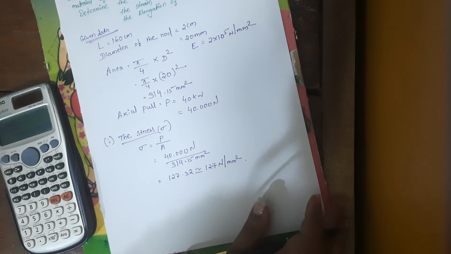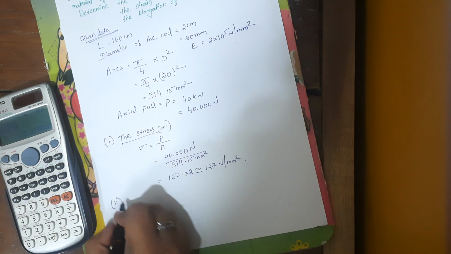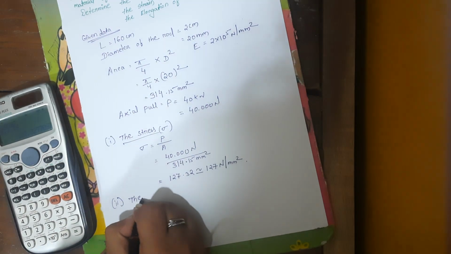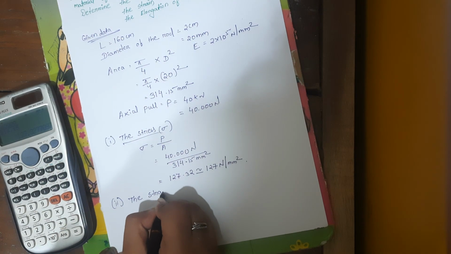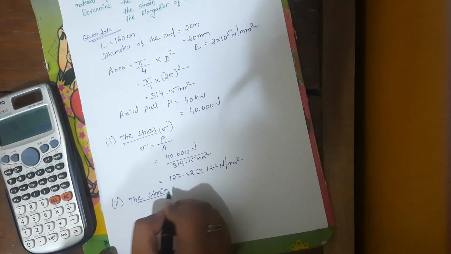Okay. Now the second part: strain. That means, what is strain?